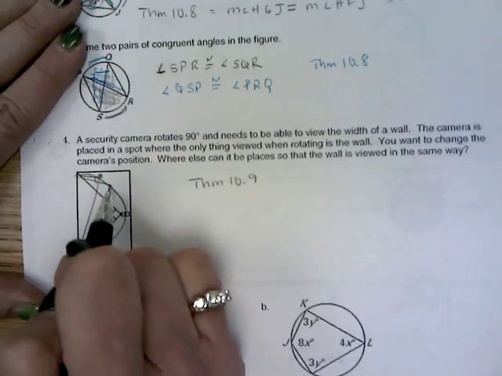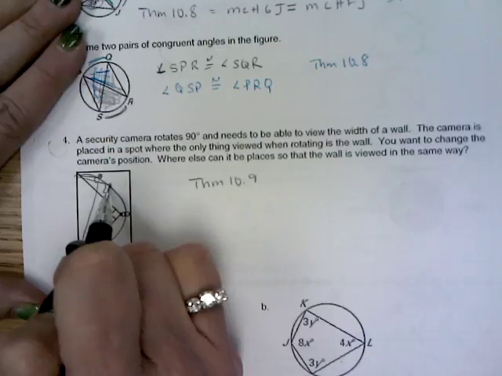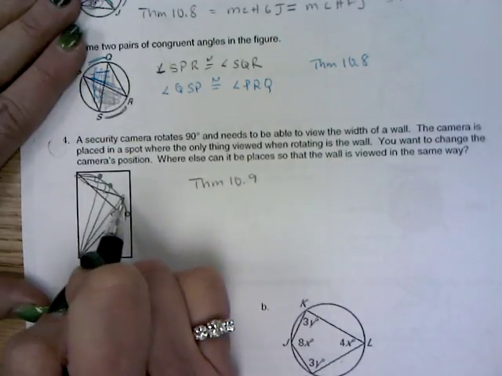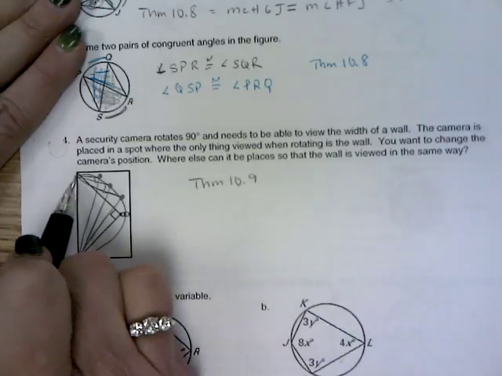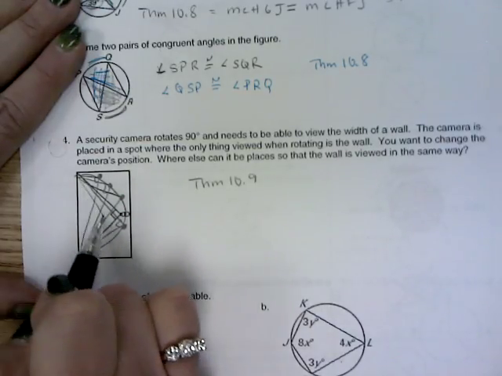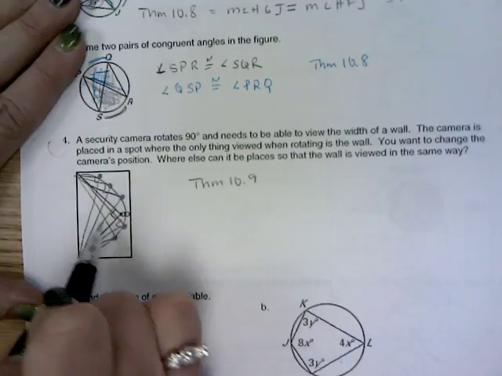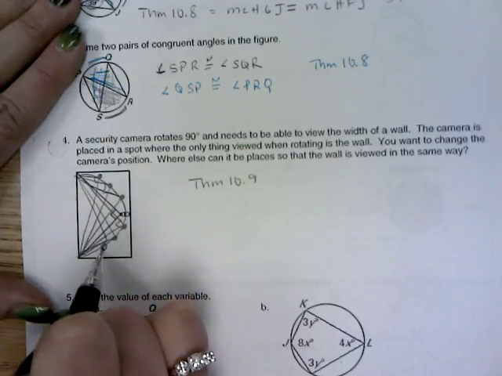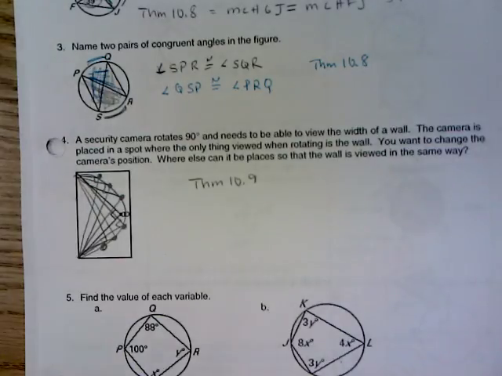It's wherever I can make that right triangle, the security camera can be placed, because as long as the hypotenuse is that wall, I'm good.